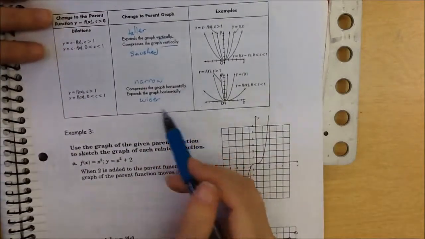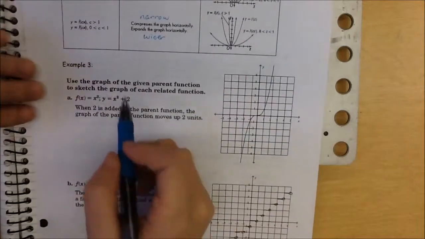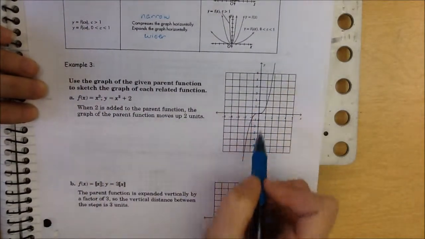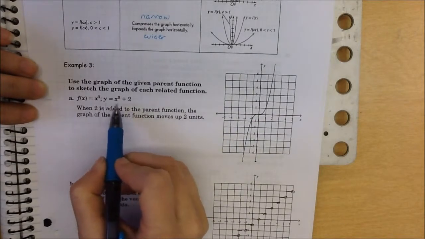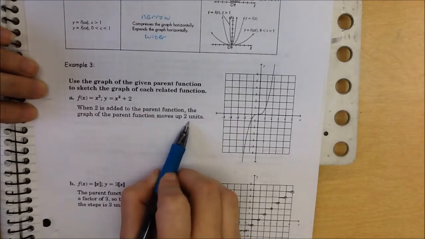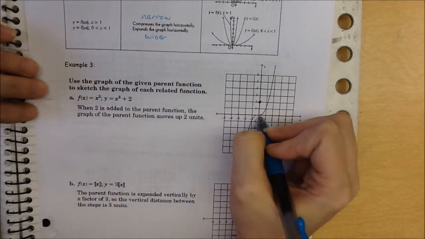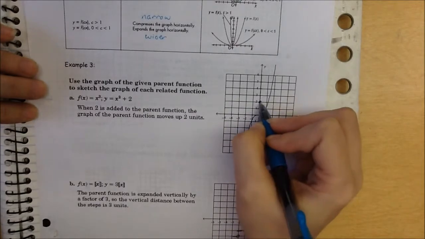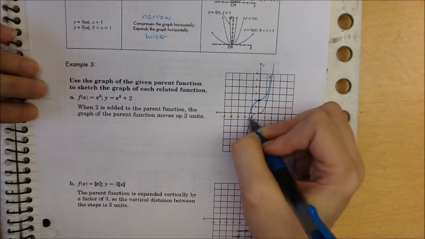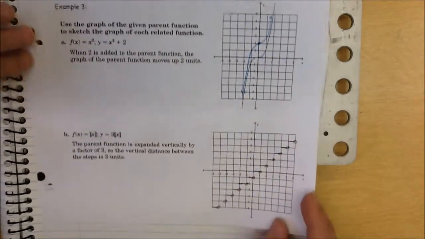This is also gone over in the textbook with nice color drawings, so take a look at that. Okay, use the graph to sketch each related function. The parent function is x cubed, that's already graphed here. y equals x cubed plus 2. When 2 is added, the graph of the parent function moves up 2 units. We just did one like this. It just means take this identifiable point, move it up 2. And then the rest of it just kind of shifts along with it. There you go. That's all you've got to do.